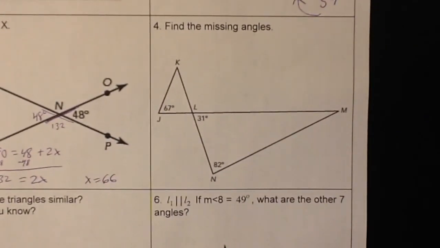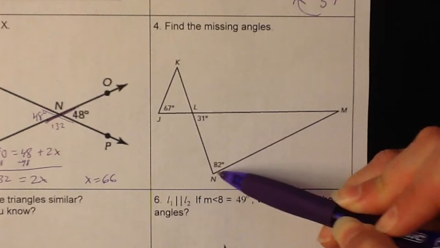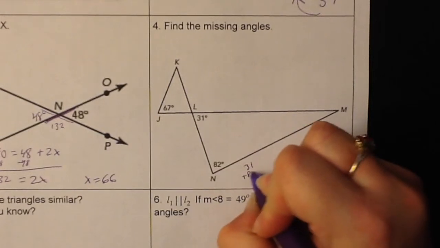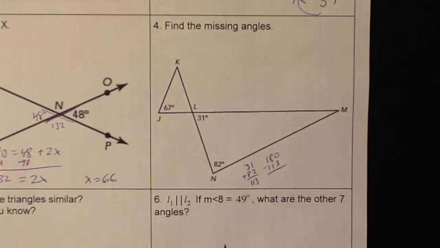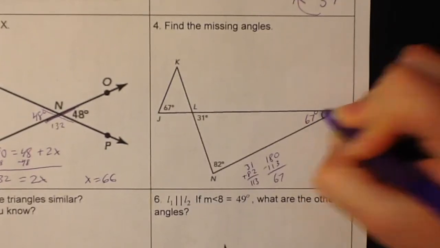Number 4. Okay, this looks like there's a lot going on, but let's just start with what we know. So we just want to find some missing angles. So let's ignore this small triangle, just focus on this big triangle for now. So we have a 31, an 82, and this angle is going to be the rest of that 180. So if I add up 31 and 82, that's 113. So if I take that away from 180, that's going to be this one. So 180 minus 113, and that's 67. So this angle right here is 67 degrees.